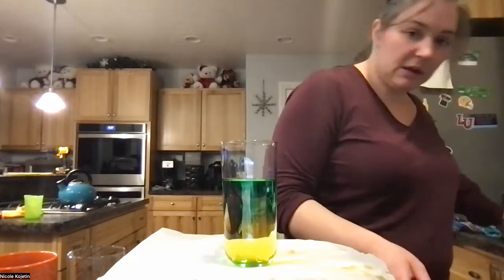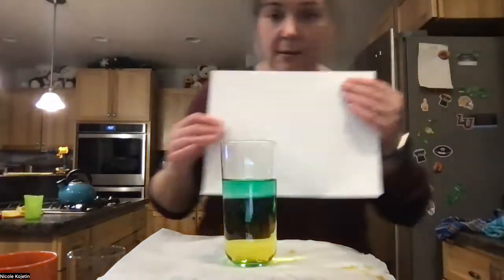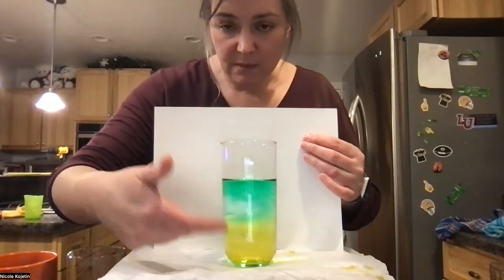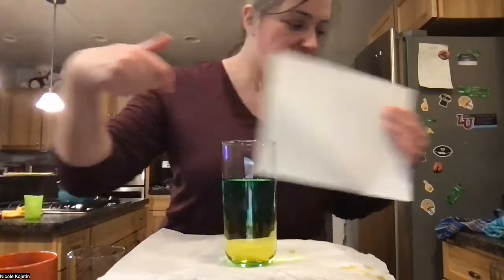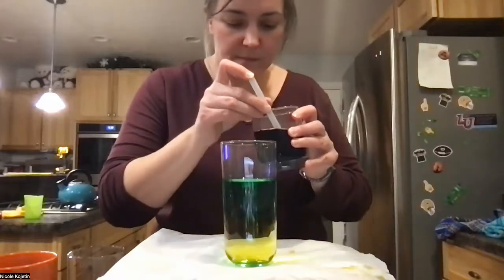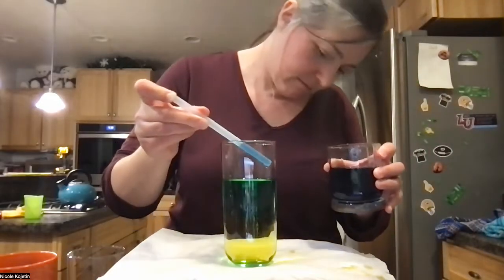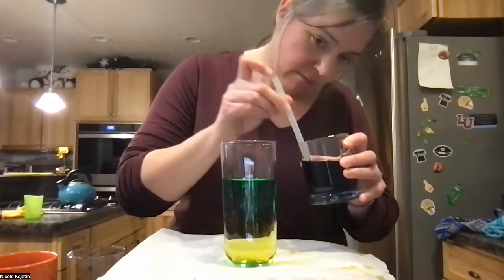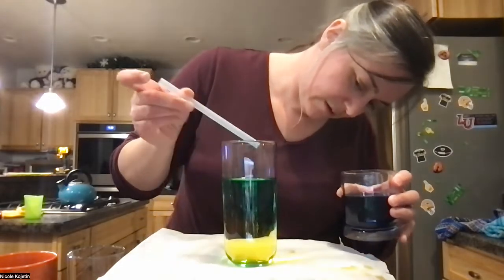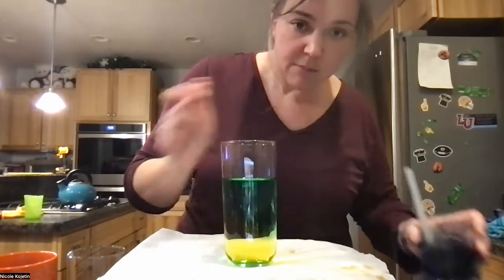So now I have blue in the middle. There's a blue in the middle, green on the top, yellow. Let's put some more blue in here so we can really see it. My blue is going underneath my green, but above my yellow.